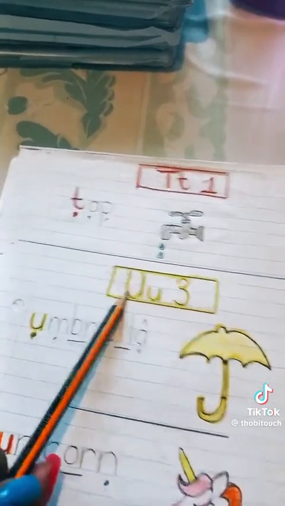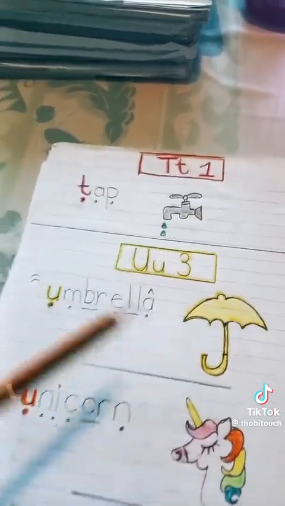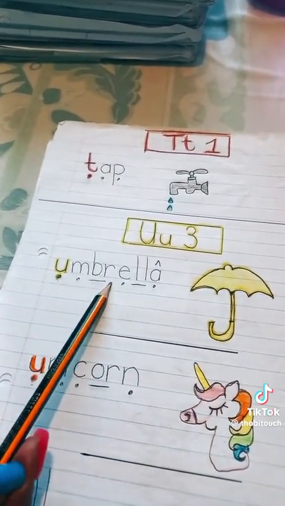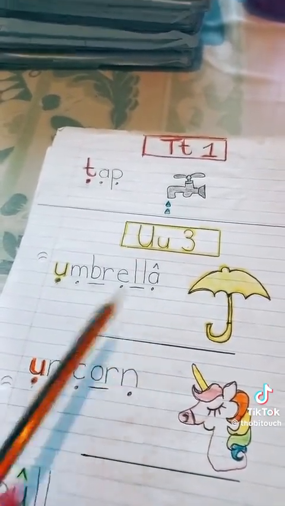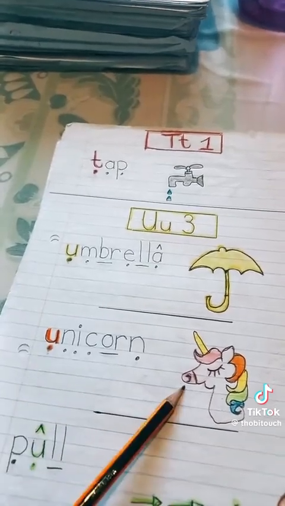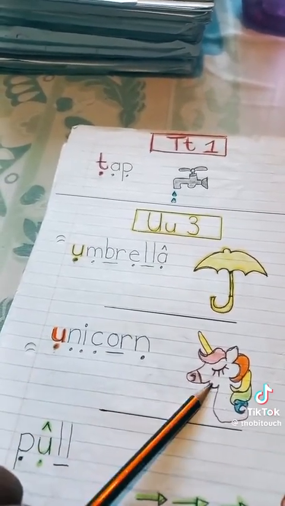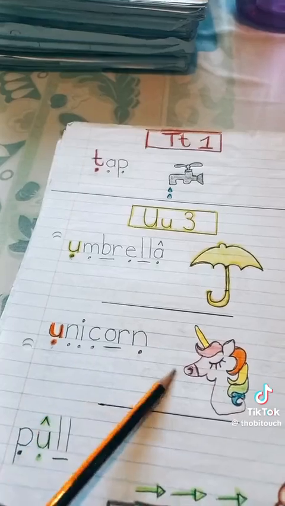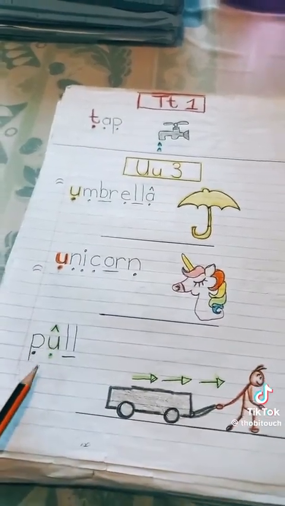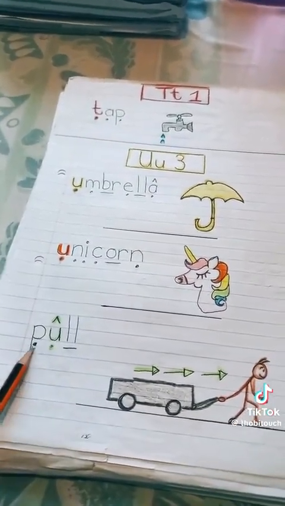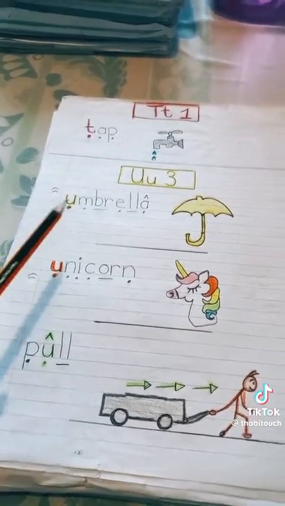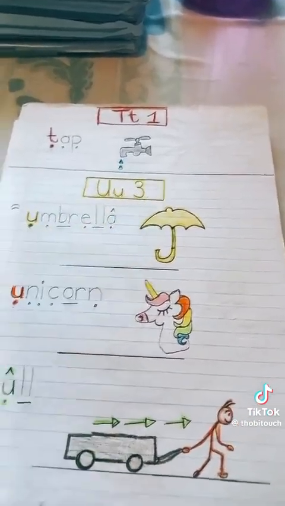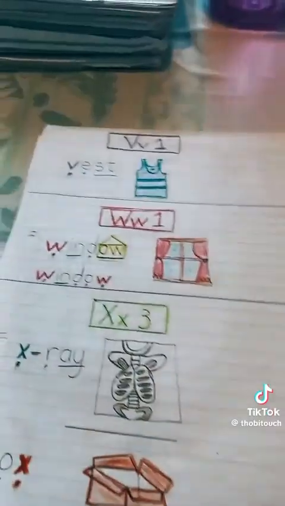U makes three sounds, and those sounds are A for umbrella, also U for unicorn, and oo like in the word pull. So we have A, U, and oo as the three sounds for the letter U.